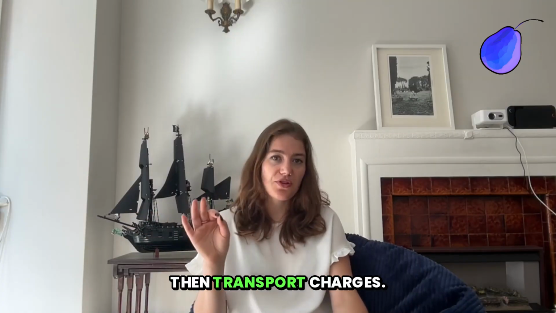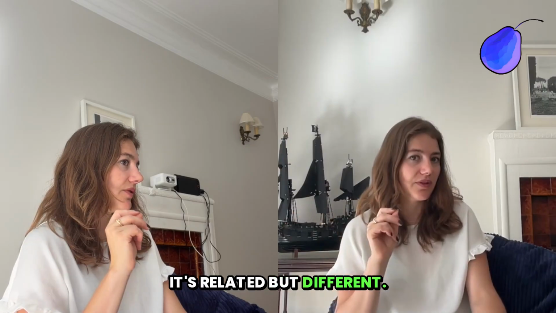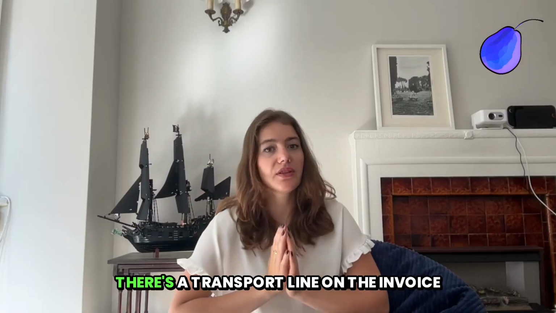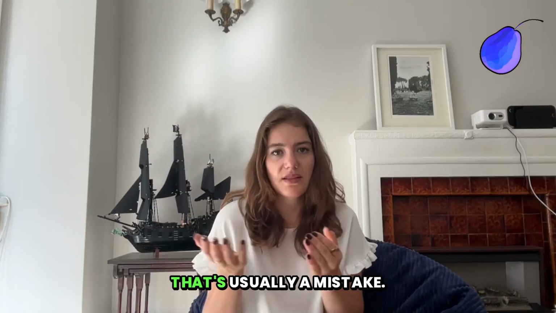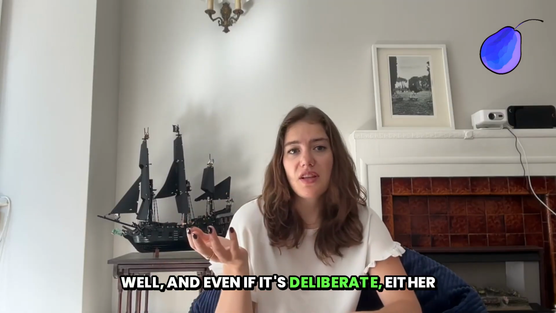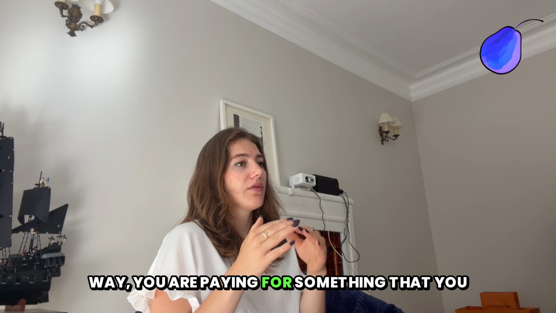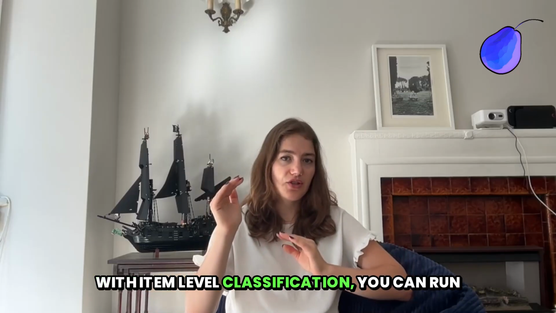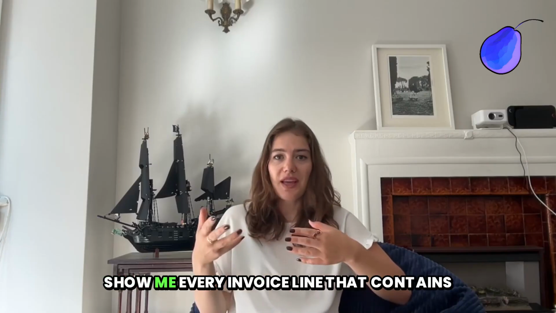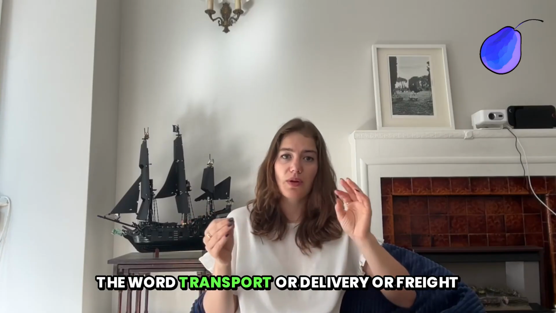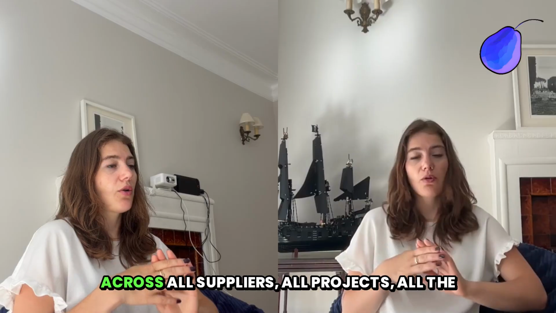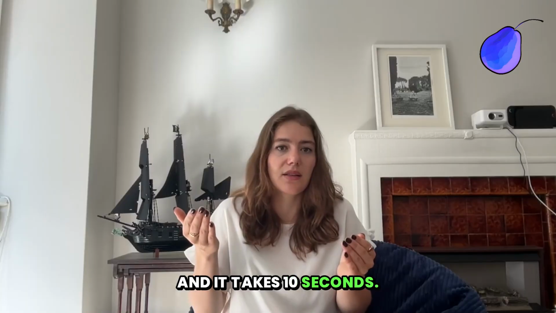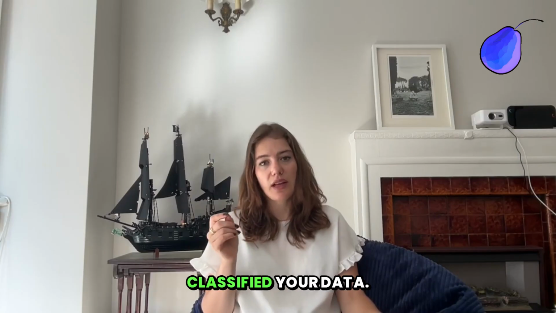Then transport charges. It's related but different. So you agreed on a delivered price. Contract says delivery included, but there's a transport line on the invoice anyway. That's usually a mistake. Well, and even if it's deliberate, either way, you are paying for something that you didn't agree to pay for. And here's the thing, with item level classification, you can run a query. Show me every invoice line that contains the word transport or delivery or freight across all suppliers, all projects, all the time. And it takes 10 seconds. That doesn't exist if you've never classified your data.